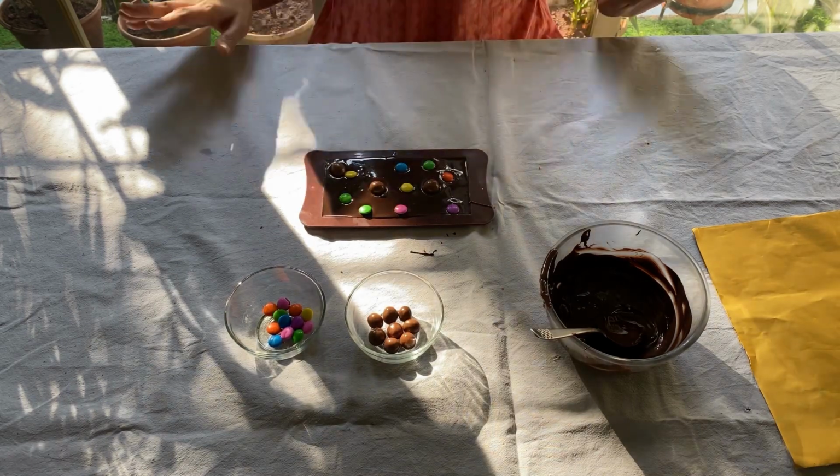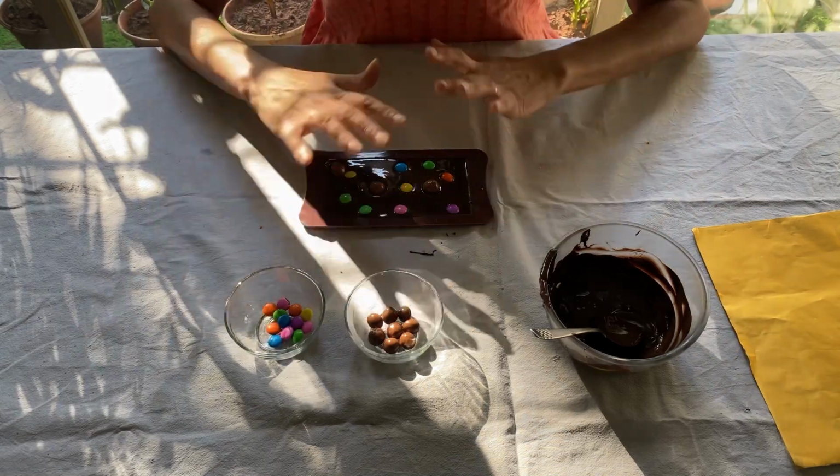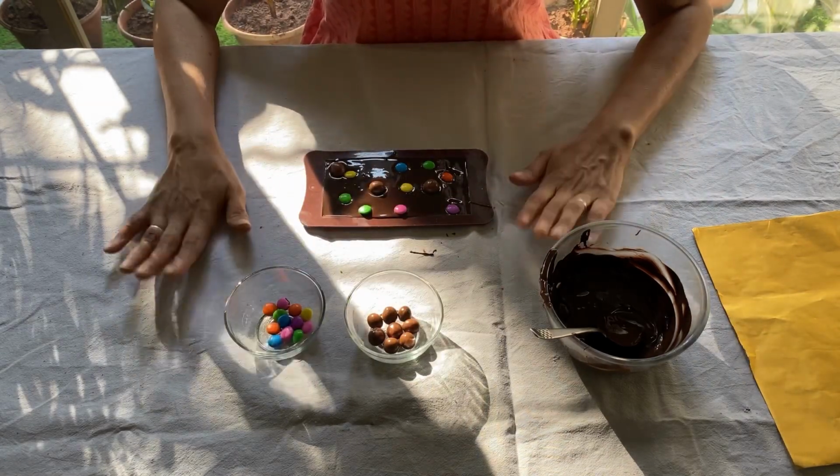Alright, so now we are going to let it dry for some time, and then we will clean up the sides and we will pack them.